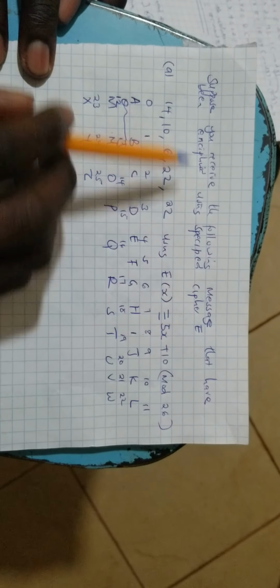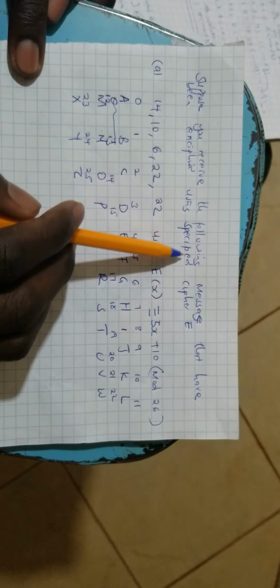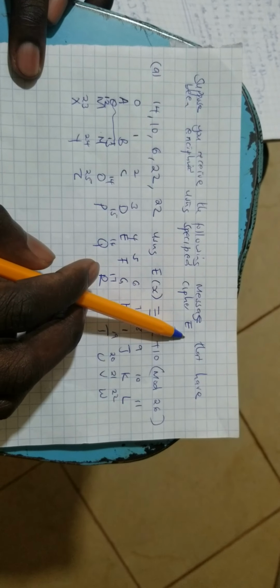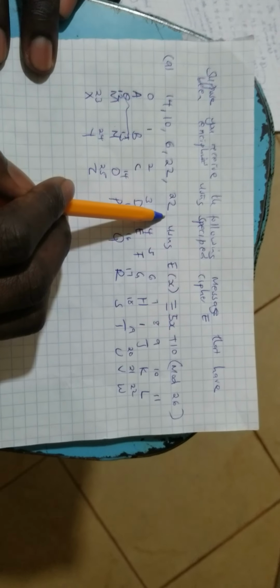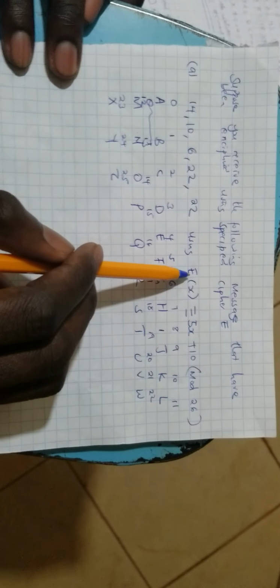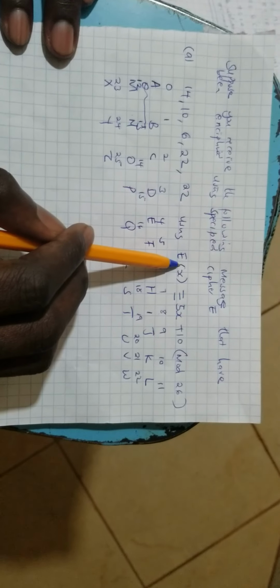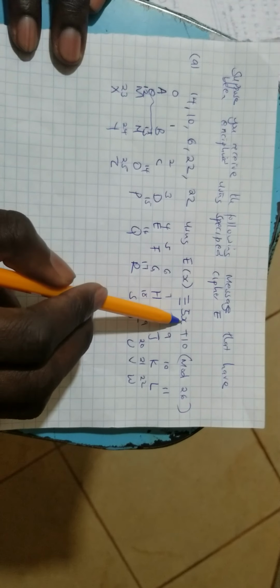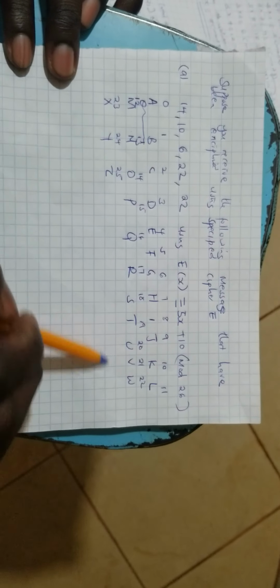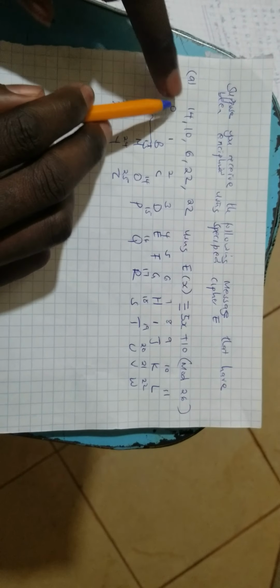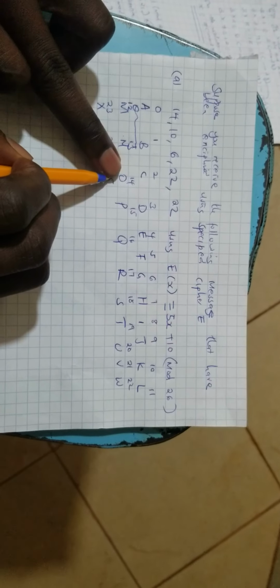You receive the following message that has been enciphered using the specified cipher E, which is 14, 10, 6, 22, 22, using the encipher function 5x plus 10 mod 26. This is our table. We start with A as 0 and then Z is 25.